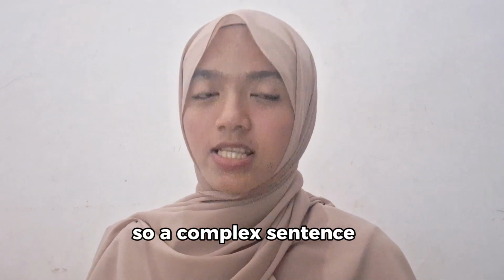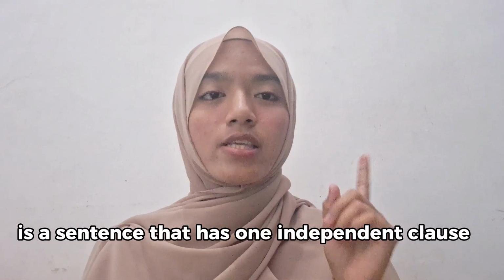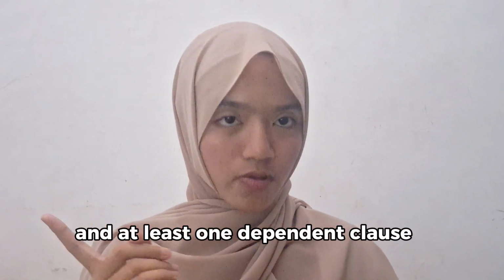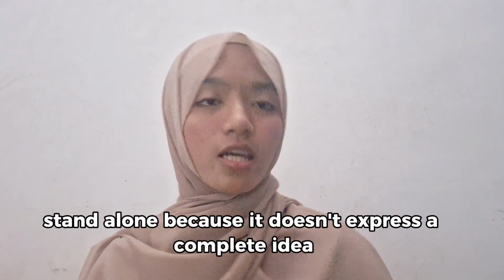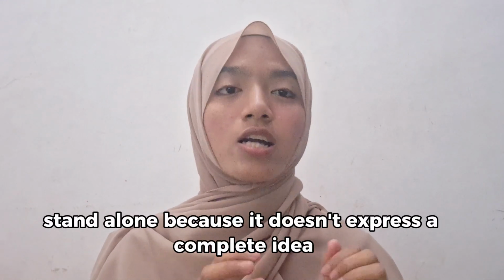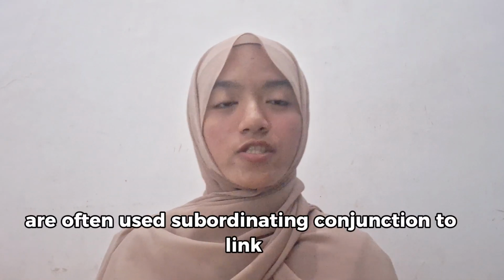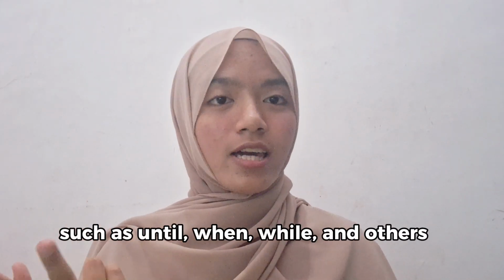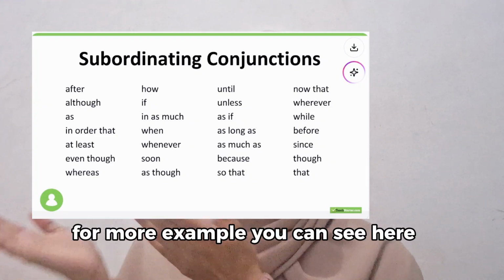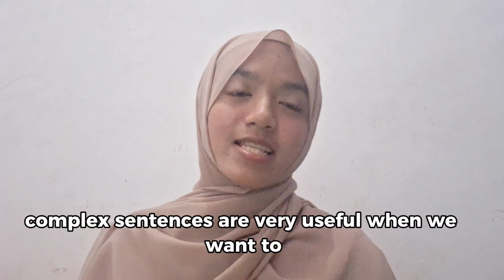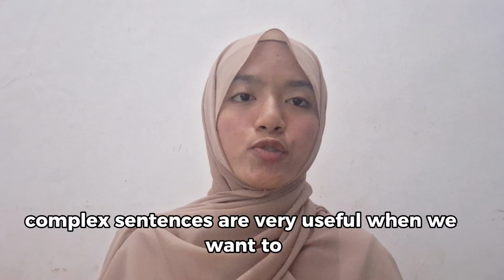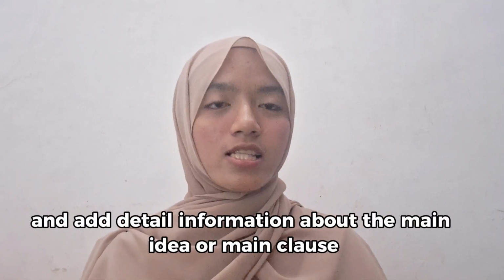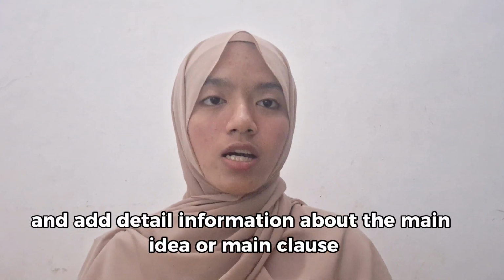So a complex sentence is a sentence that has one independent clause, called the main clause, and at least one dependent clause. The dependent clause cannot stand alone because it doesn't express a complete idea. These sentences often use a subordinating conjunction to link, such as until, when, while, and others. For more examples, you can see here. Complex sentences are very useful when we want to explain some reasons, show time or condition, and add detailed information about the main idea or main clause.